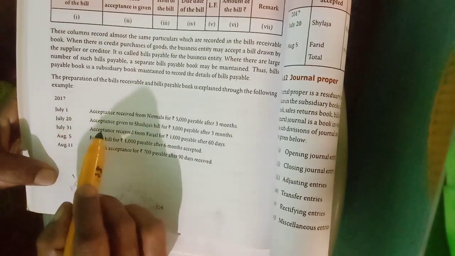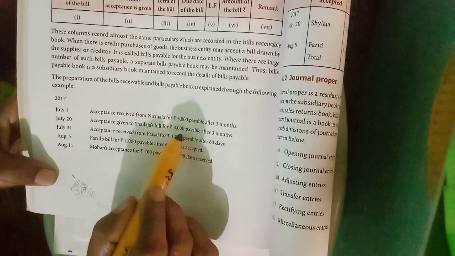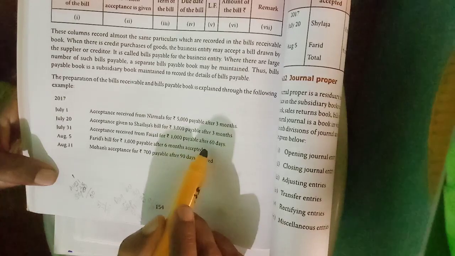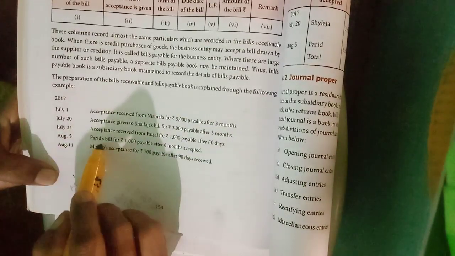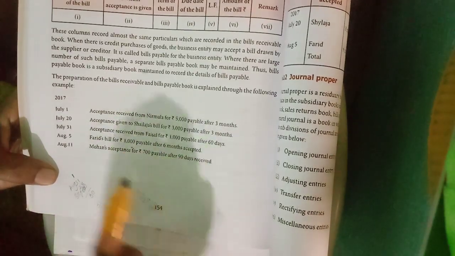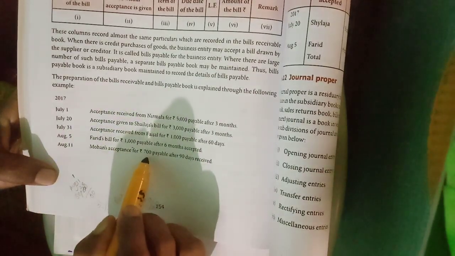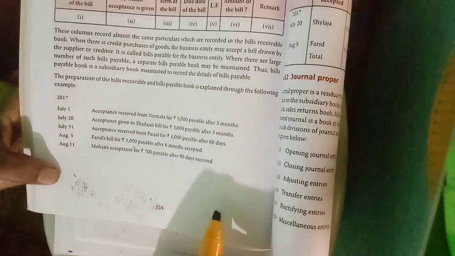Then July 20, acceptance given to Shailaja's bill for 3,000 payable after 3 months. July 31, acceptance received from Faisal, rupees 1,000 payable after 60 days. August 5, Farid's bill for 1,000 rupees payable after 6 months accepted. August 11, Mohan's acceptance for rupees 700 payable after 90 days received.